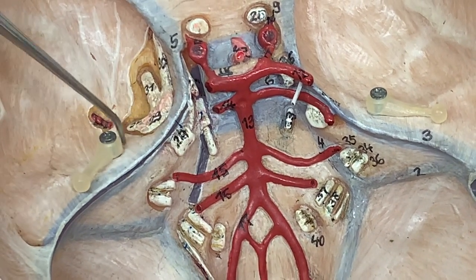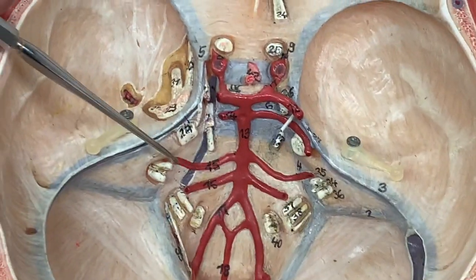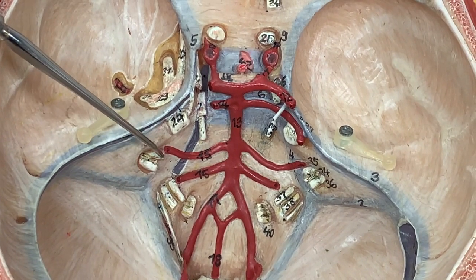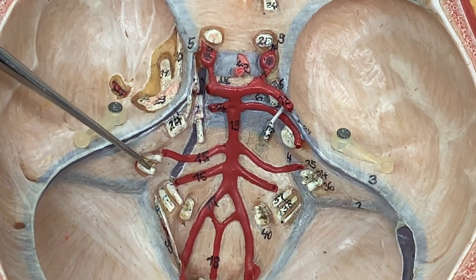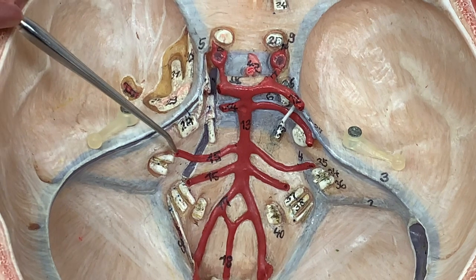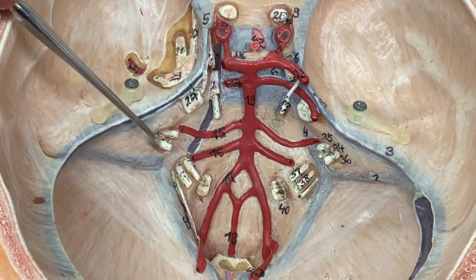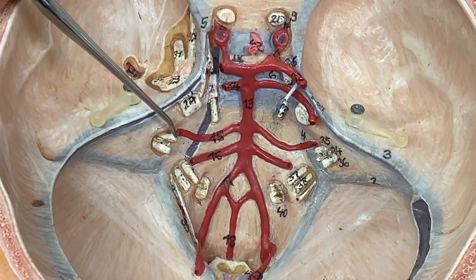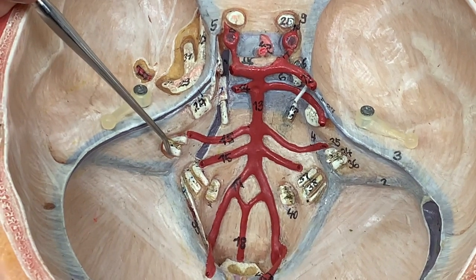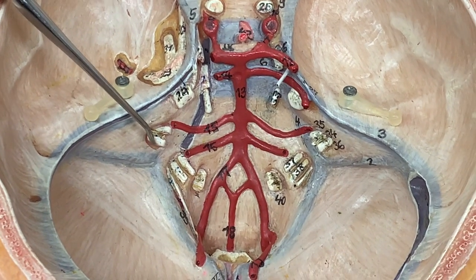Here, this is the petrous portion of our temporal. We have 7 and 8. 7 is facial, 8 is vestibulocochlear. Remember, your face is more medial and your ears are more lateral, so the more medial of the two will be facial, the more lateral of the two will be vestibulocochlear.